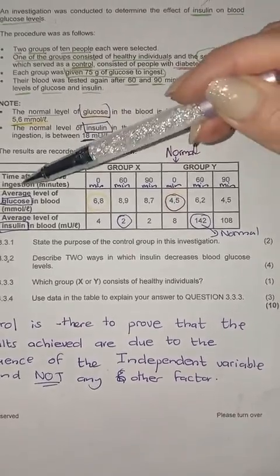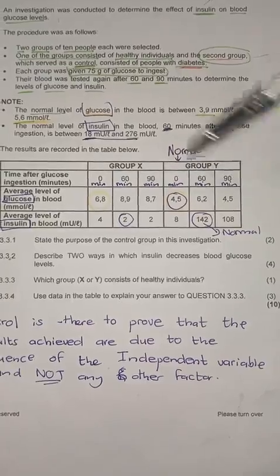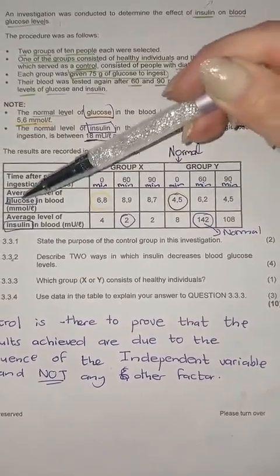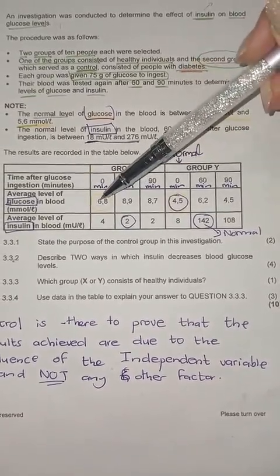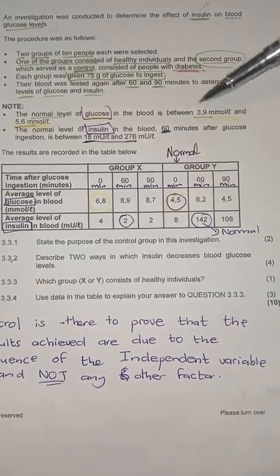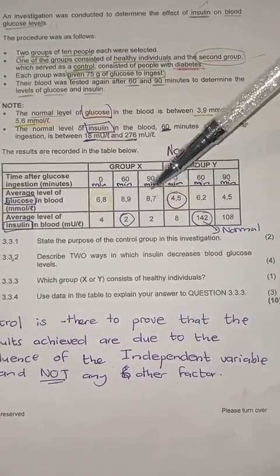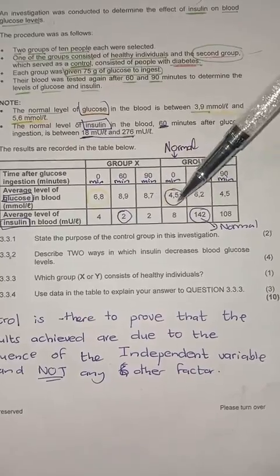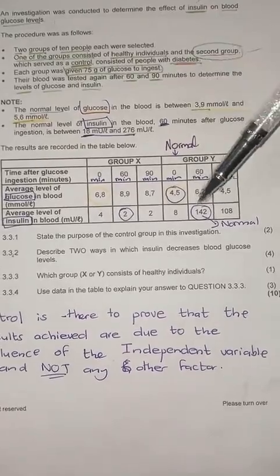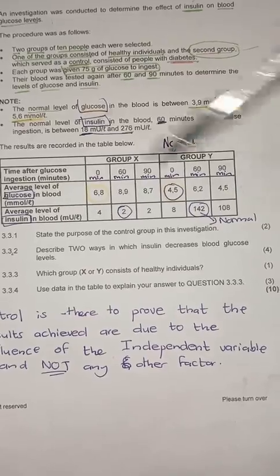Time after glucose ingestion: 0 minutes, 60, 90, and again 0 minutes, 60, 90 minutes. This is group X, this is group Y. Average level of glucose in the blood, can you see how high that one is? 6.8, that's much higher than the normal range. Then it goes even higher, 8.9, 8.7, so it stays high. Whereas this one, 4.5, is in the range. Then it goes a little bit higher, then it goes down to normal range again, right?